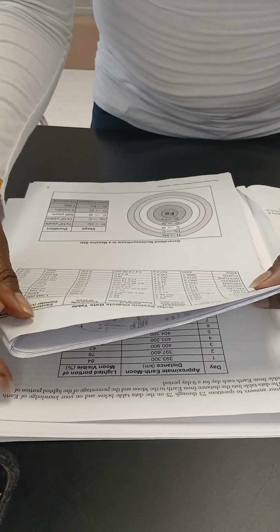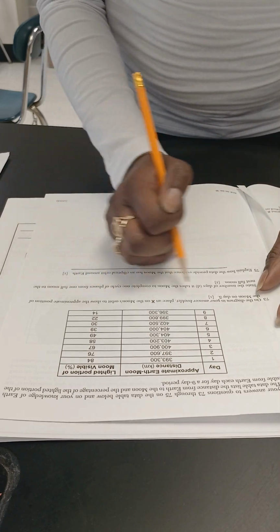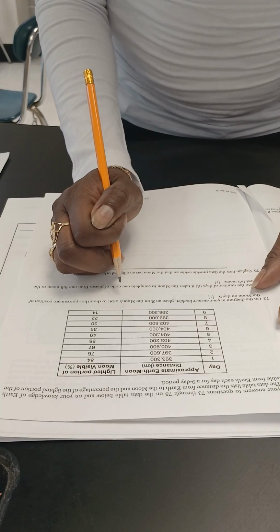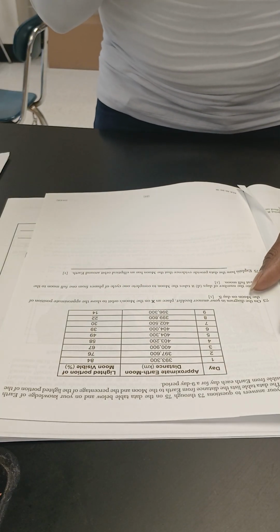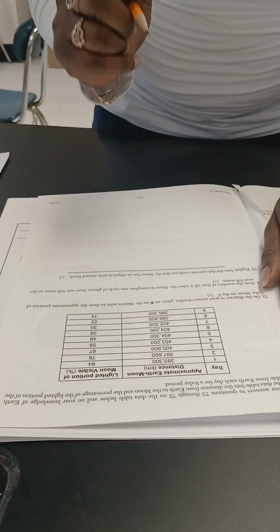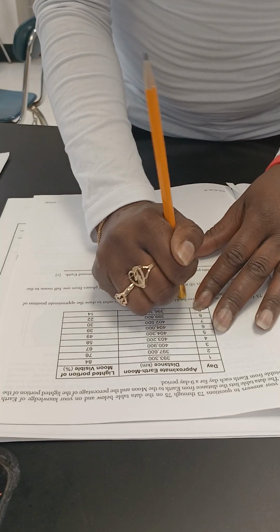But I know, or I should know from my Earth science knowledge, that the moon takes approximately 27.3 days to revolve. But because the moon also takes 27.3 days to rotate in its orbit around the sun, this is going to cause the moon to take 29 to 30 days. So why does it take 29 to 30 days?